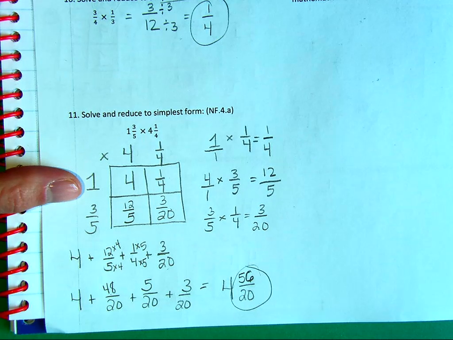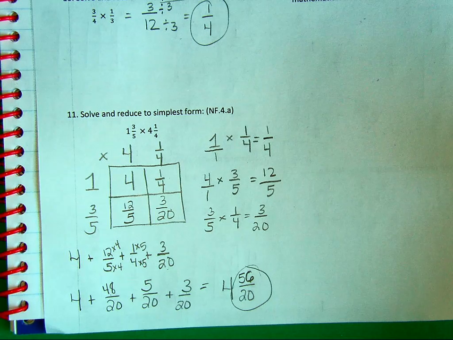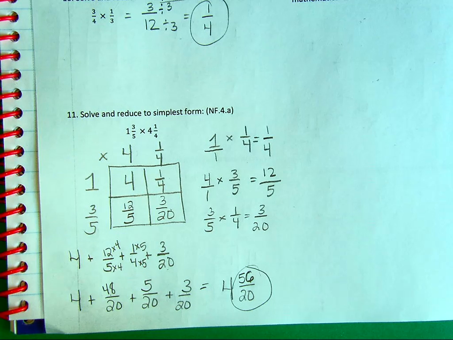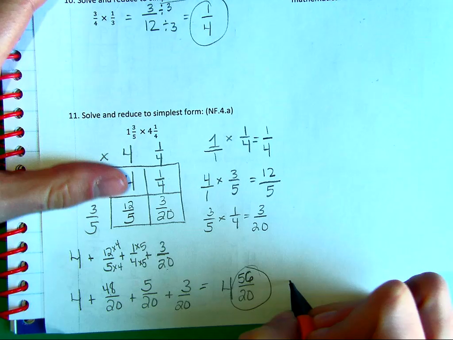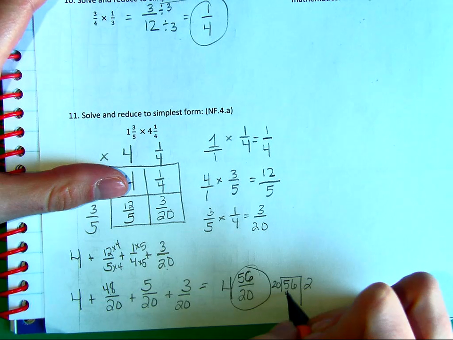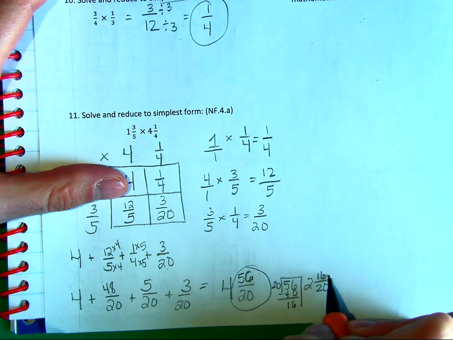This is an improper fraction. I need to turn it into a mixed number, so I'm going to write it how I say it. 56 divided by 20. I know that 2 times 20 gives me 40, and I'll have 16 left over out of 20. This is going to replace my improper fraction.